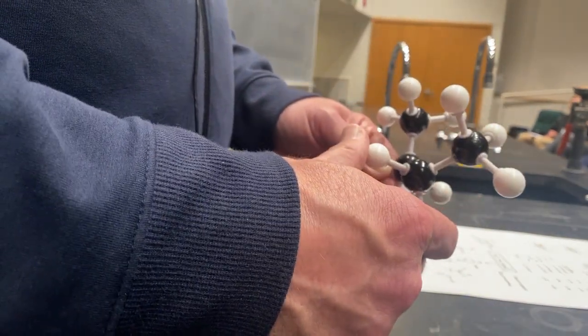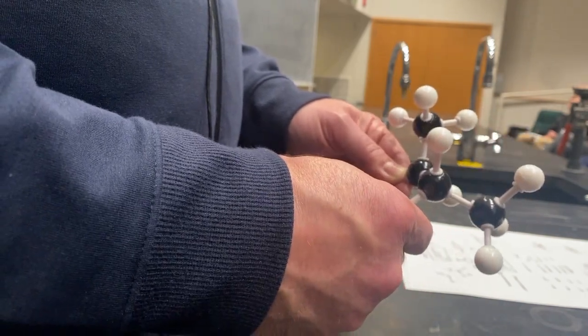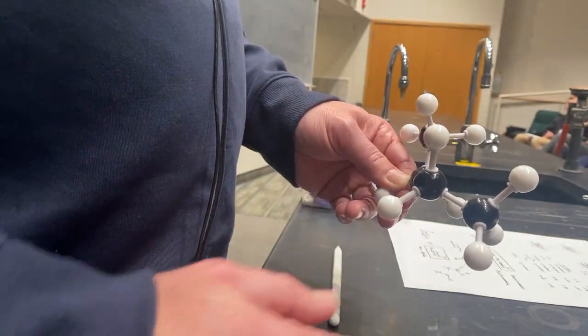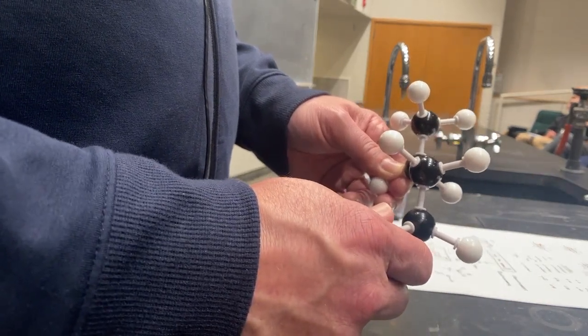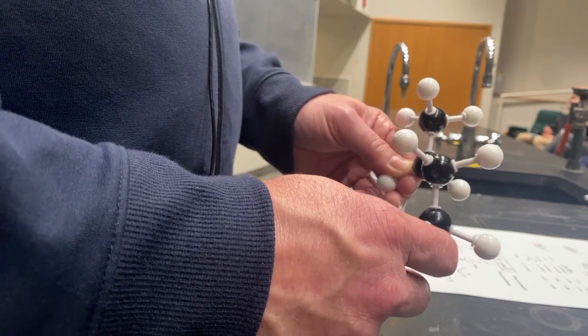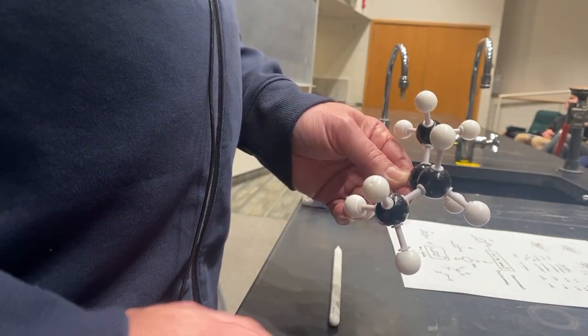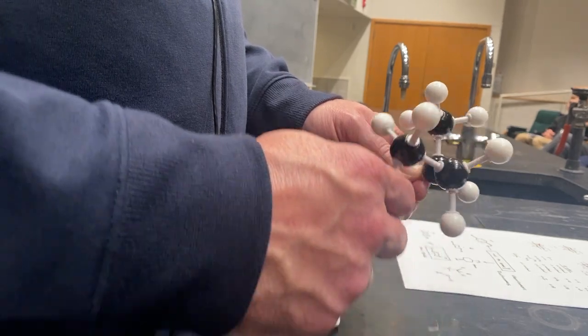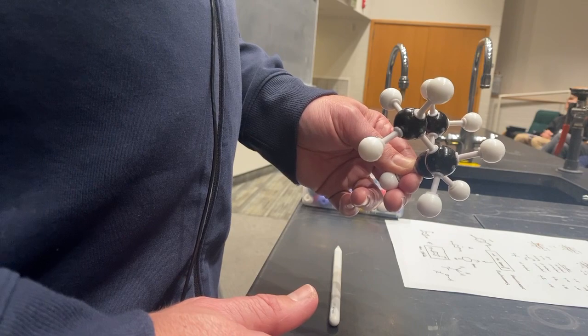Here is a local energy minimum. Here's another local maximum, but not as bad as the methyl-methyl maximum. Here is the global energy minimum, okay, the lowest. Here's another local maximum, but not as bad as the methyl-methyl eclipsed. And then here is another local minimum, not as good as the anti.